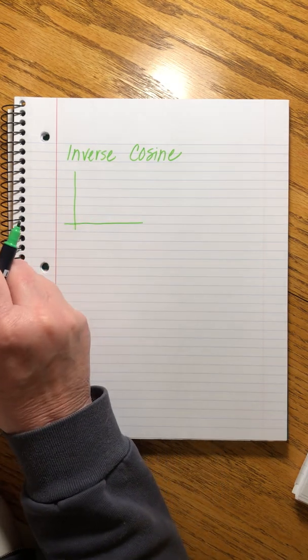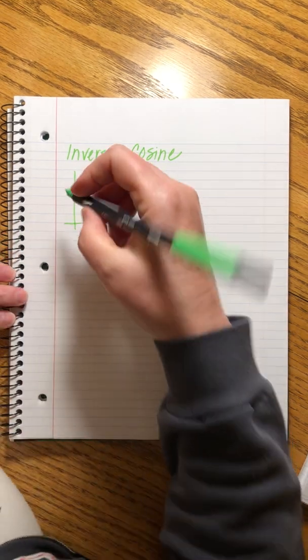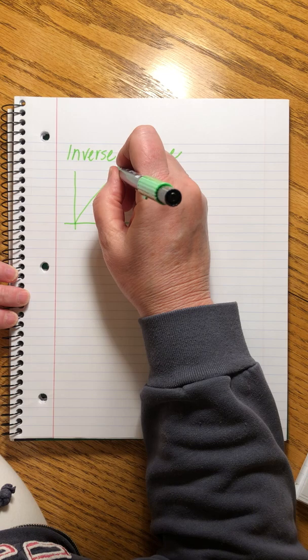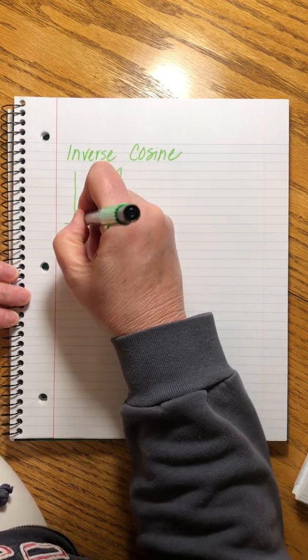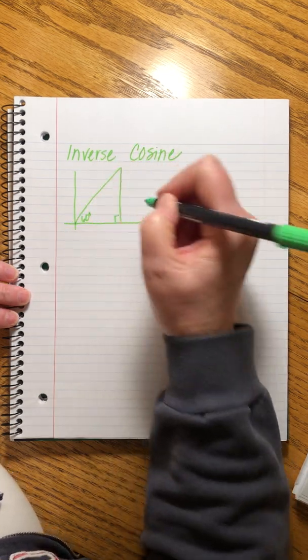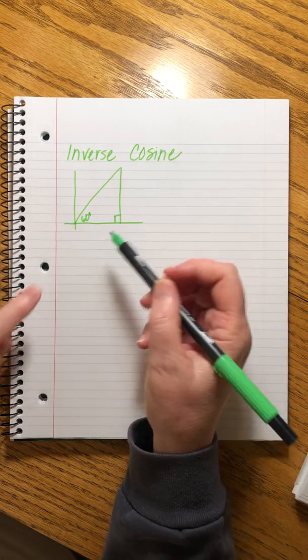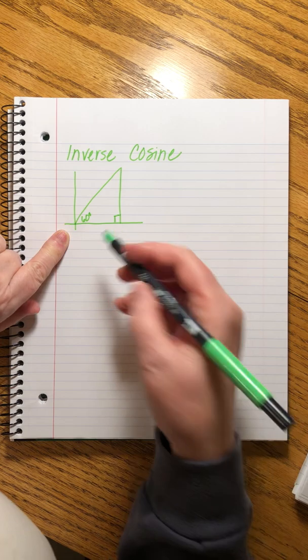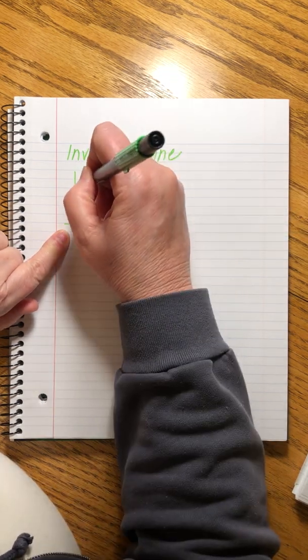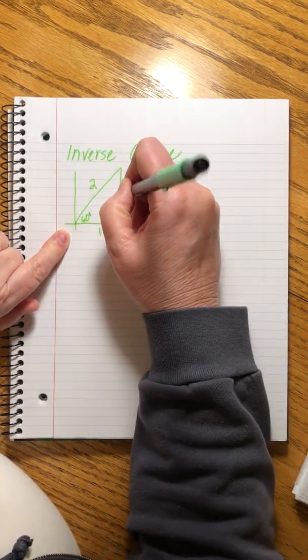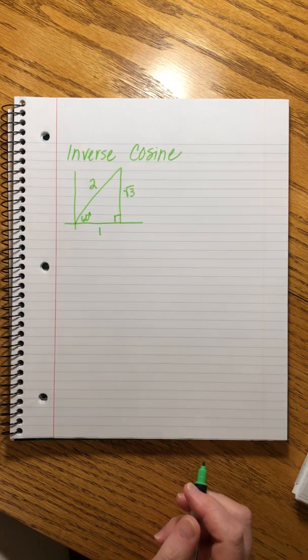So here's a fun little triangle. Let's draw a 60-degree angle in here. That will be helpful because we know the lengths of the sides for a 60-degree triangle, right? This is the short side, and this is the side that didn't get chopped in half, and this is the square root of 3, right?